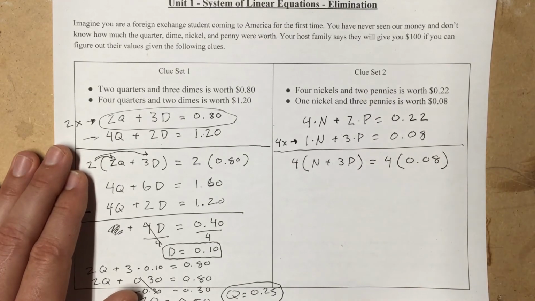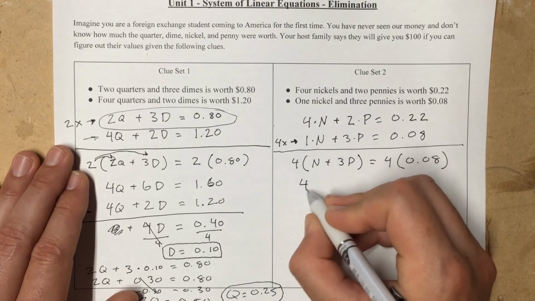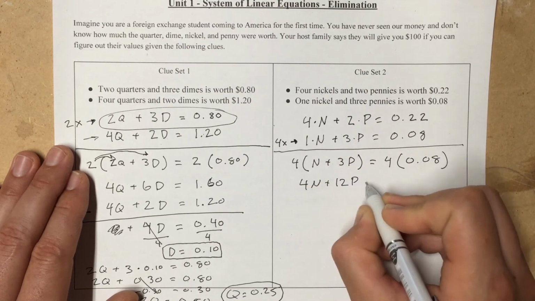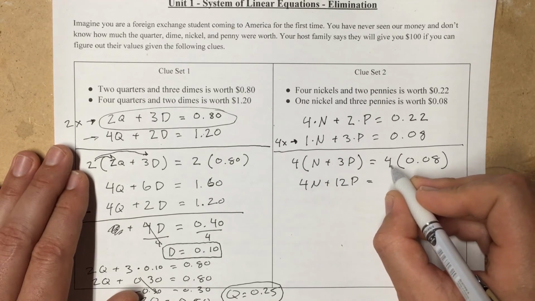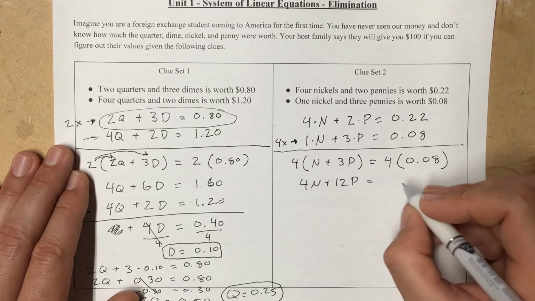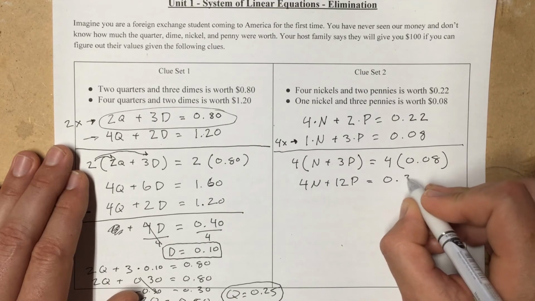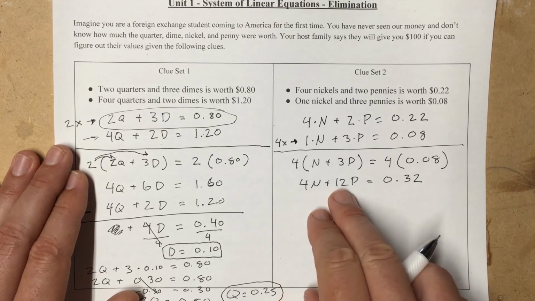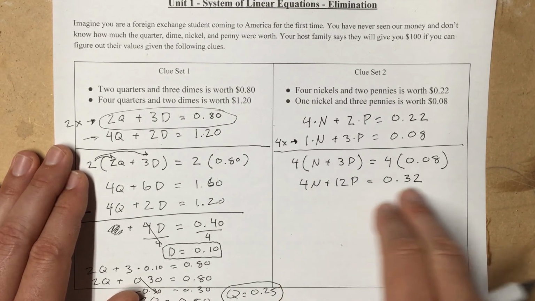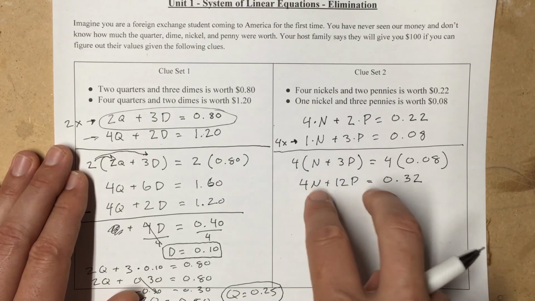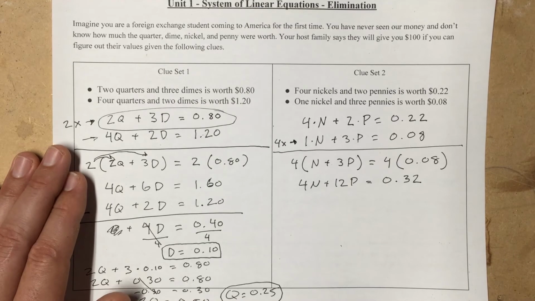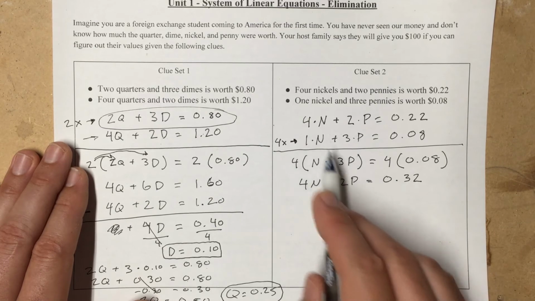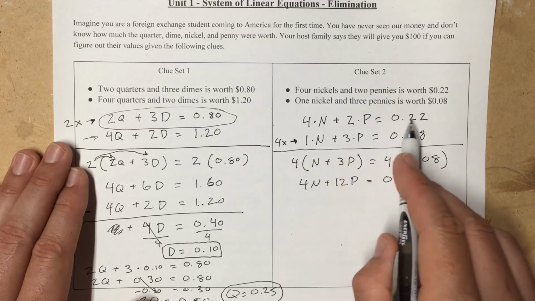So 4 times 0.08. This is going to give me 4 nickels plus 12 pennies equals 4 times 8 is 32 cents, 0.32. And that's absolutely right. 4 nickels would be 20 cents plus 12 more is 32 cents. So this equation makes sense as well. This can be considered like another clue. Now from here, we have the 4n plus 12p is 32 cents. Up here, we have 4n plus 2p is 22 cents.